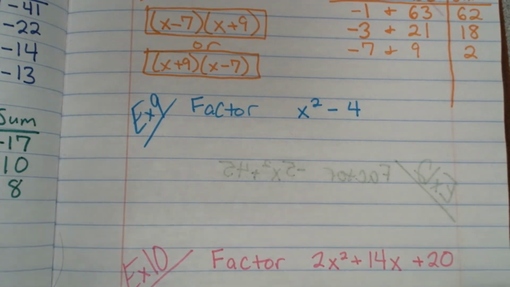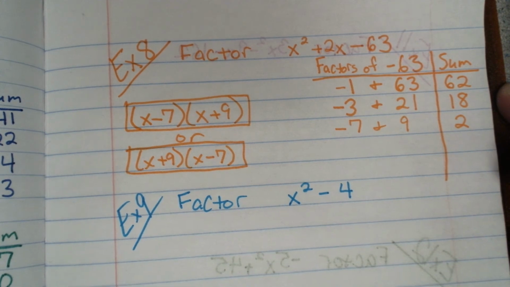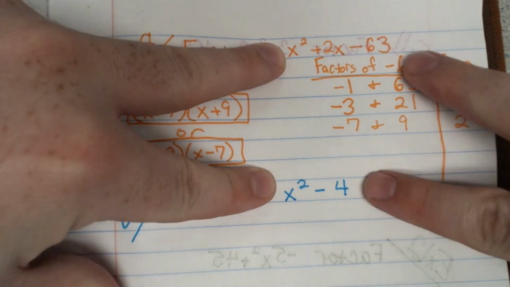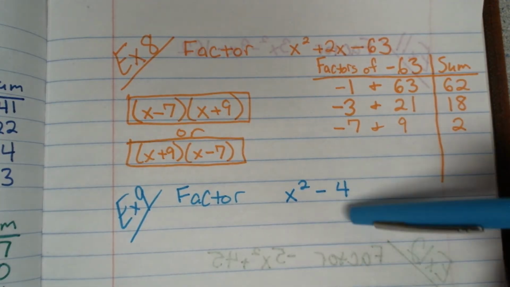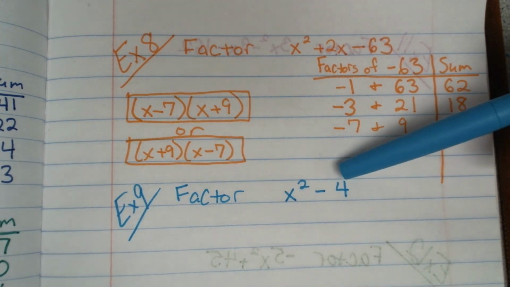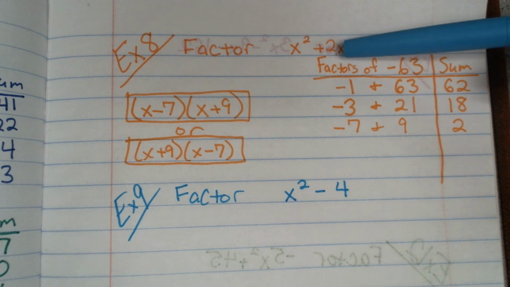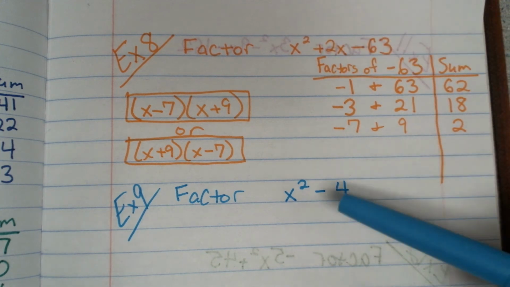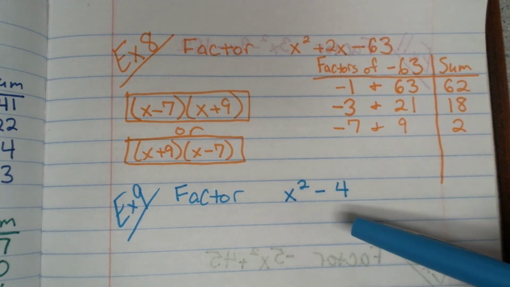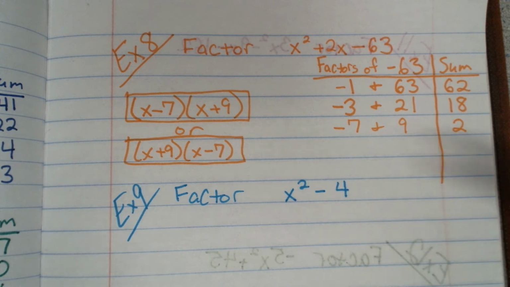Factor x squared minus 4. This problem looks different if we compare it to the last problem. It starts with an x squared and it ends with a negative number, but we do not see our middle term here, which means our middle linear term is 0x, whereas here we had a 2x. In example 9, there is not a middle term, so we want a sum of 0.